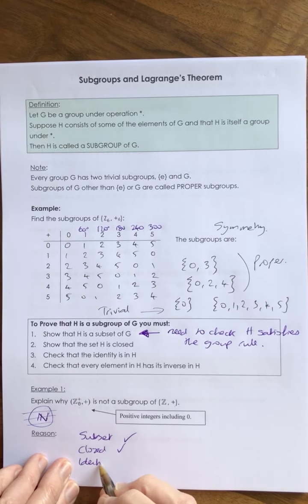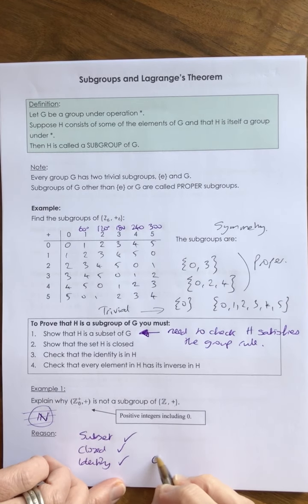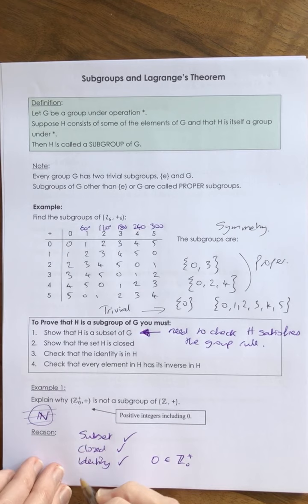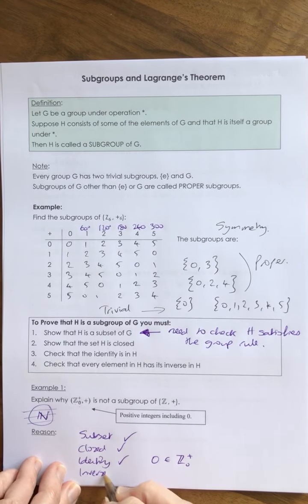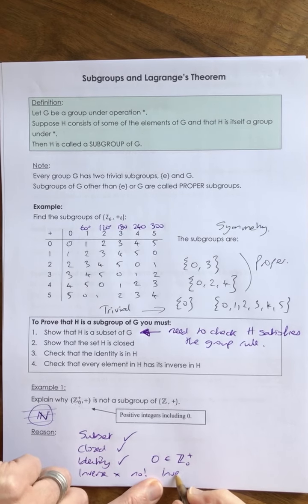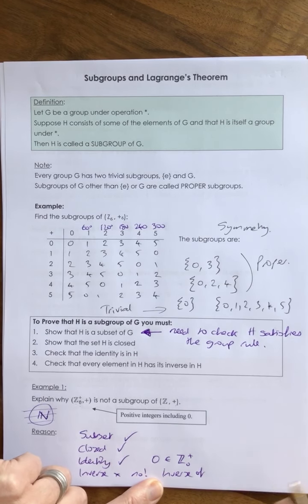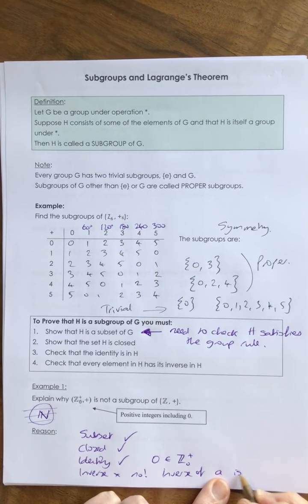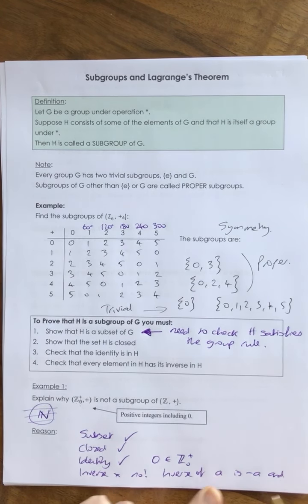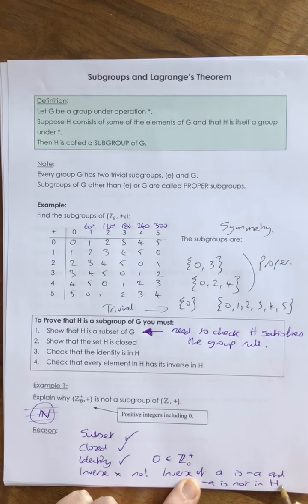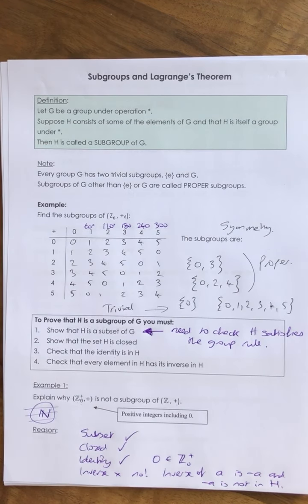The identity, yes, the identity is there because 0 is in our particular set. Inverse, however, no. I know that the inverse of the element A is negative A, and negative A is not in H. We haven't got any negative numbers in there.